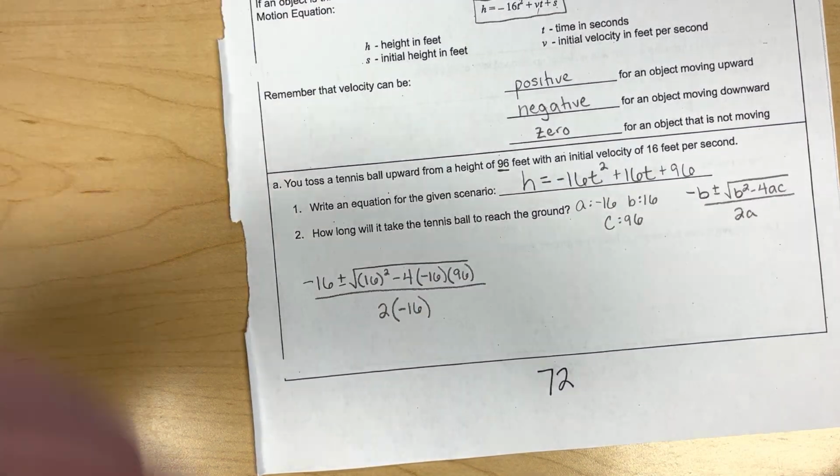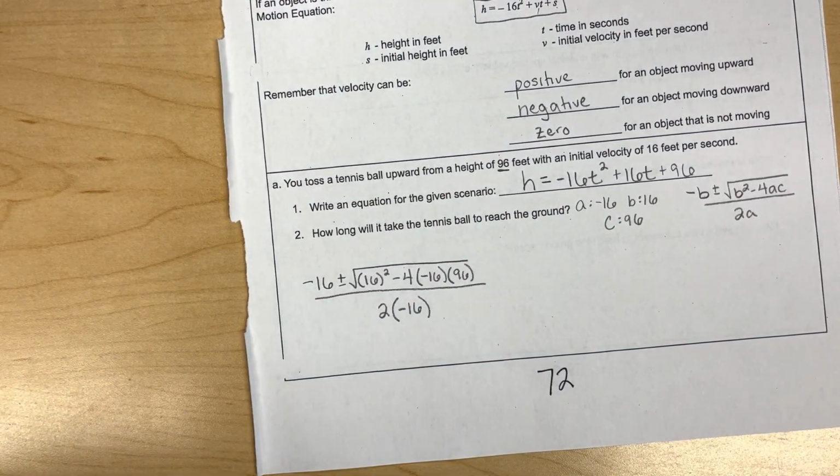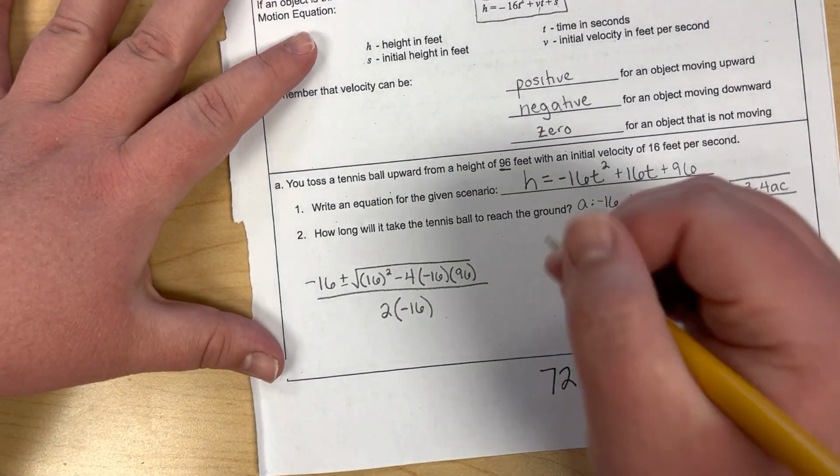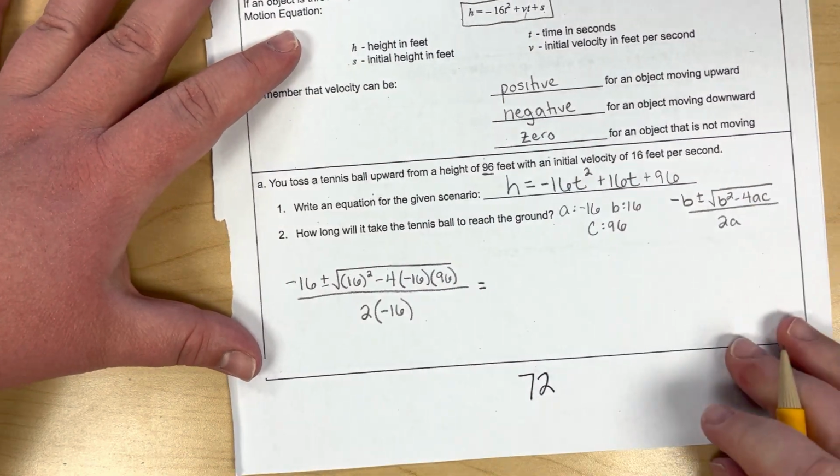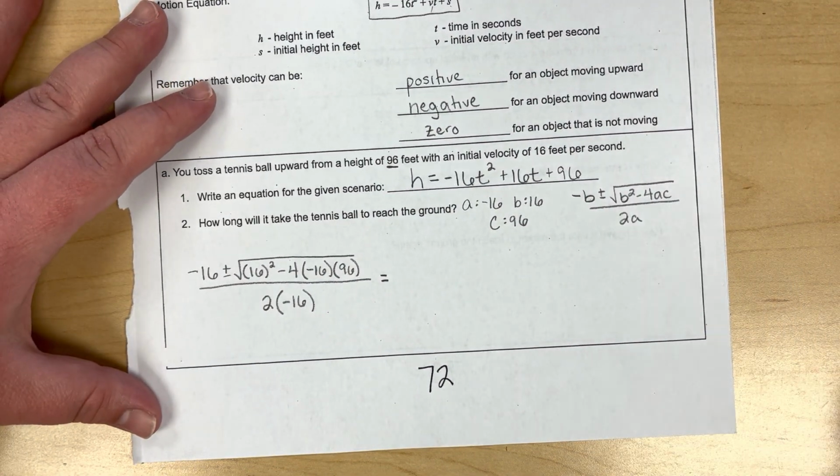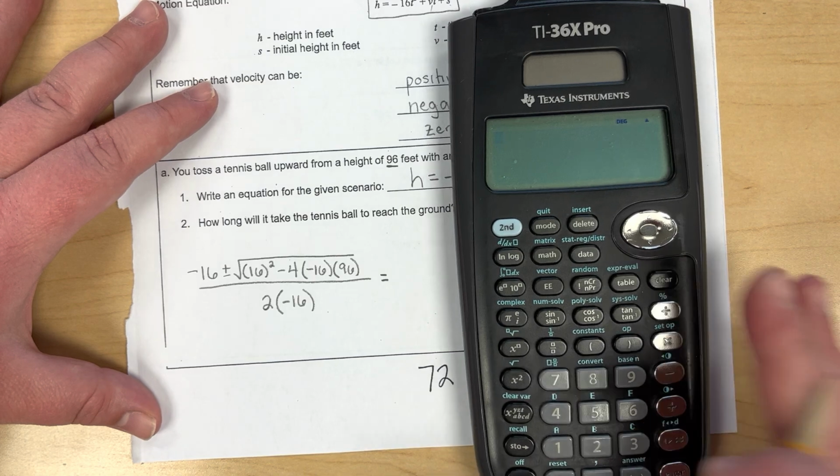Now, since these are word problems, we don't want our answer to have a radical in it. So we're going to make sure that we get our decimals from this. Instead of doing this in parts like we did previously, we're just going to type the whole thing in the calculator. So here's how that looks.